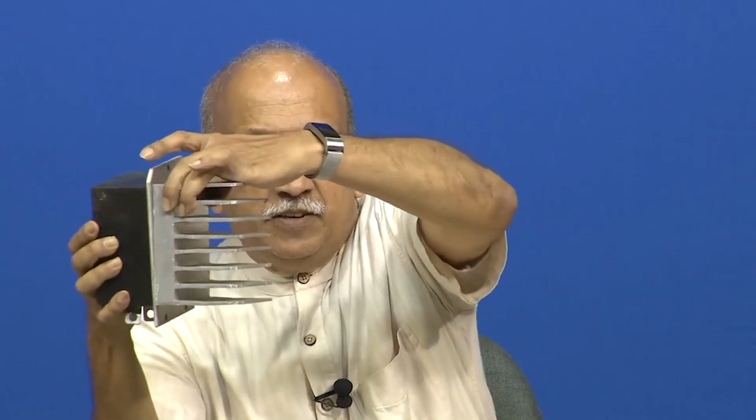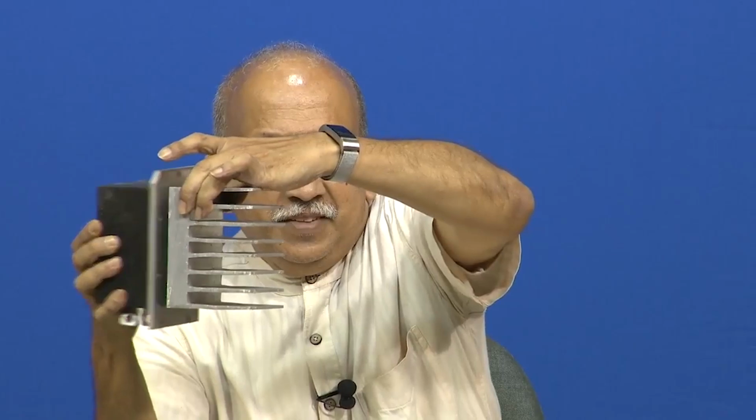Alternatively, if you suspect the fan itself is going to be a problem, I have put this monstrous thing on it. You have seen it, no? So we call this, loosely, a heat sink.